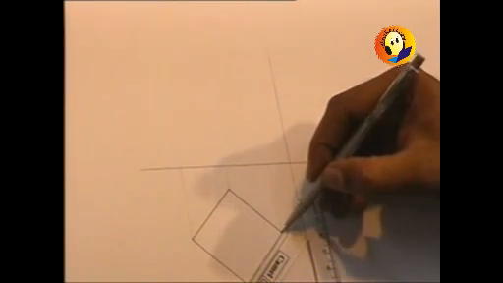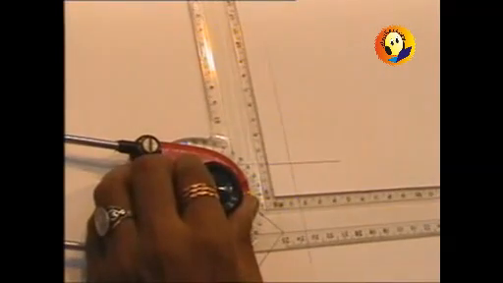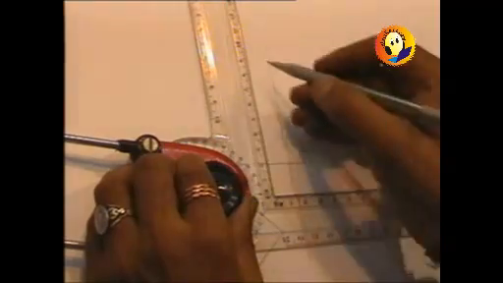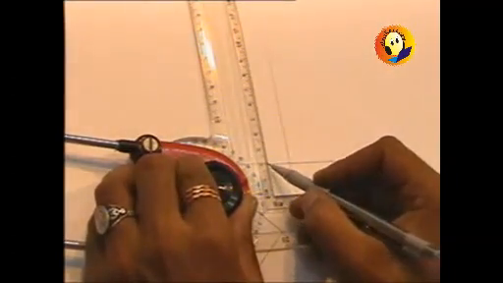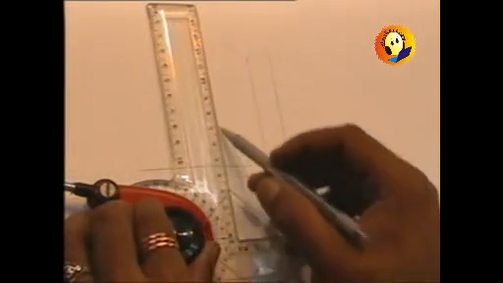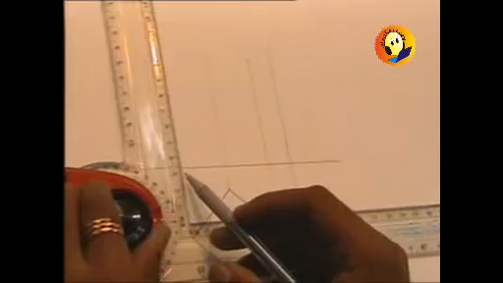Height of the prism is not given to us. Let us assume some height, say 70 or 80, because in penetration problems they may not give us the height. So I am taking it as 70 millimeters and drawing the front view of that square prism.